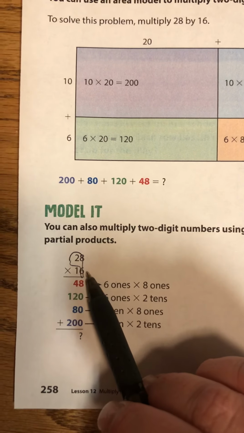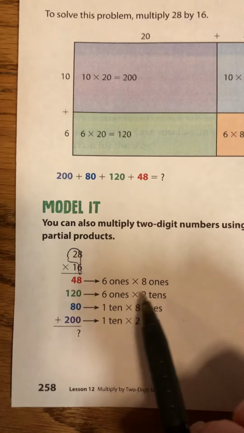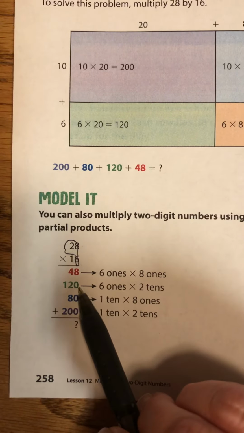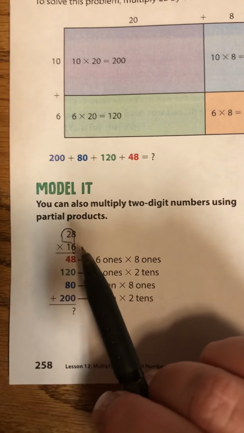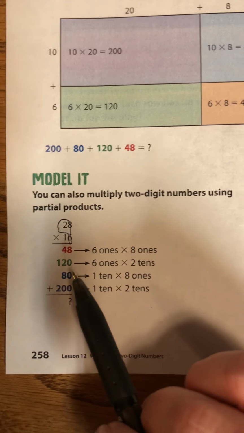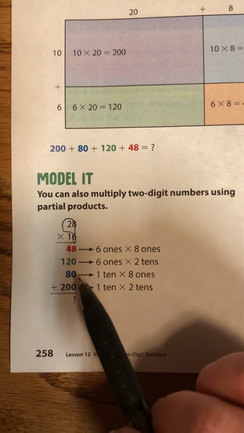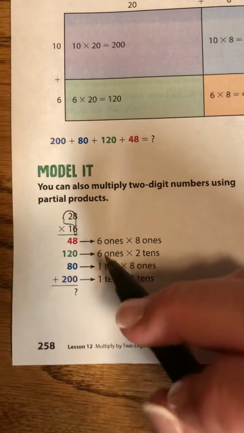Our next step is to multiply 6 times 2, but that's really 20. So 6 ones times 2 tens would be 120. Okay, now that's finished with our turtle head. And in the regular way, the standard way, we drop our turtle egg here, but in the partial product way, we don't, because we're going to just multiply as each place value is.